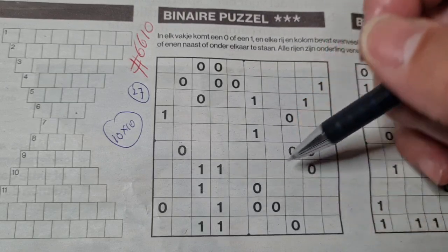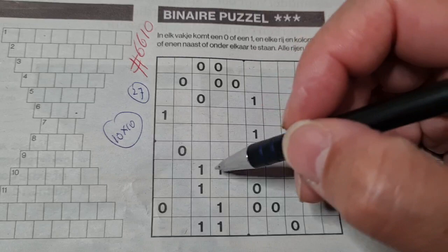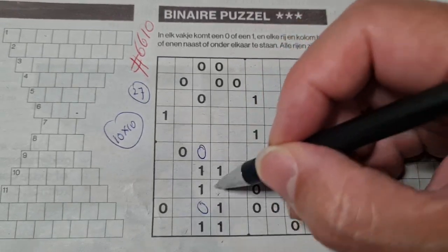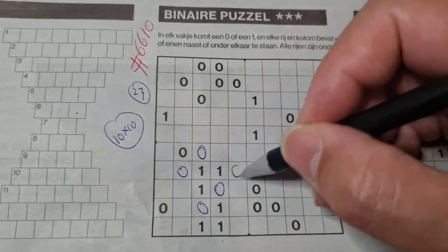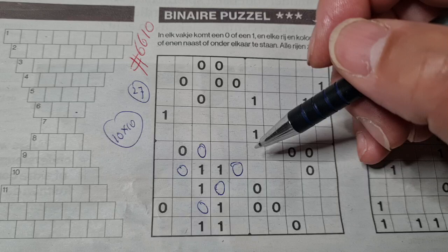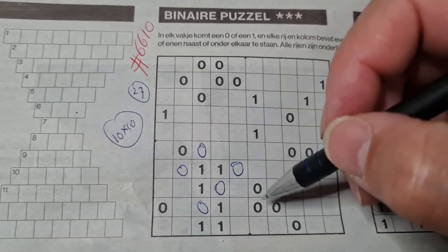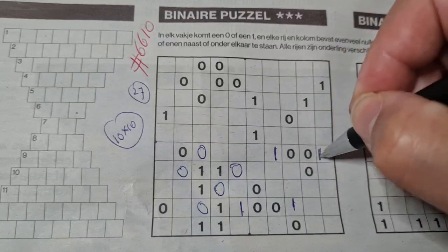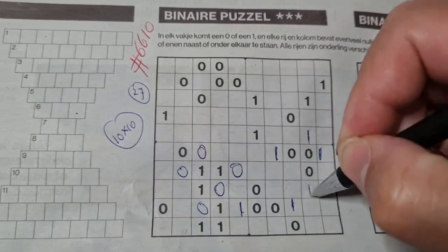Alright, let's get started. Double one, there no. Double one, there no. Double O, here one, there one. Double O, here one, there one.